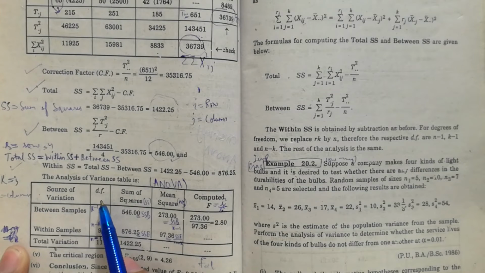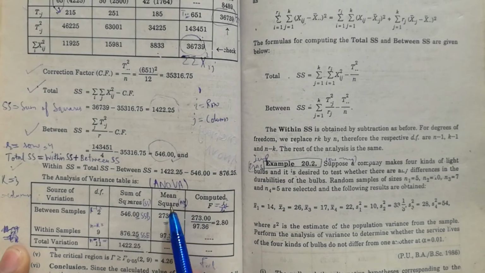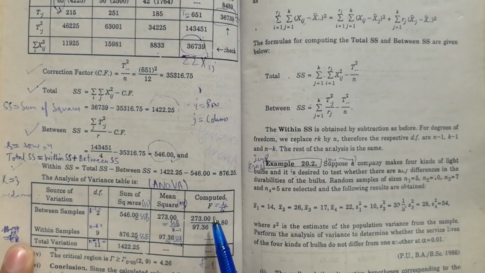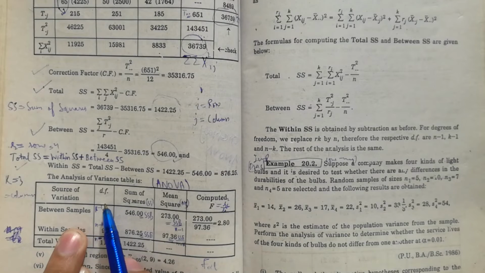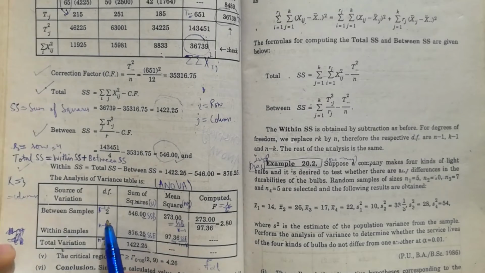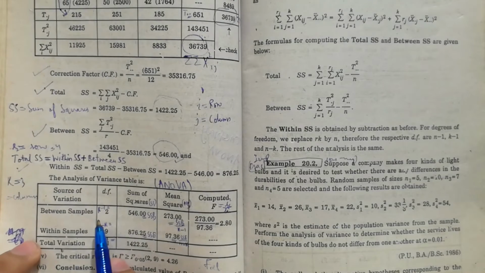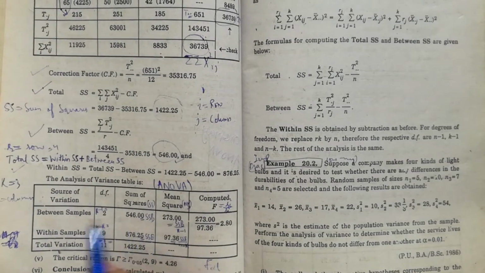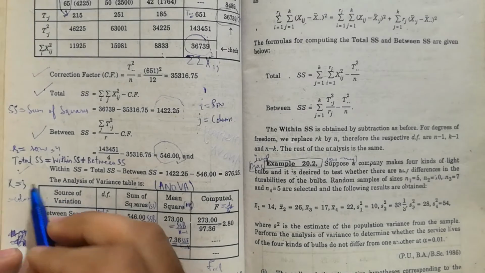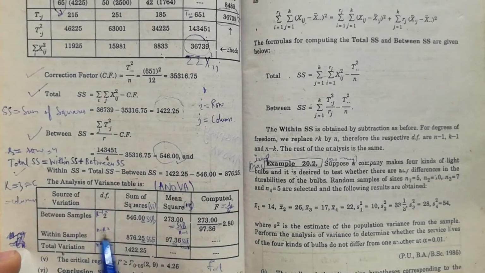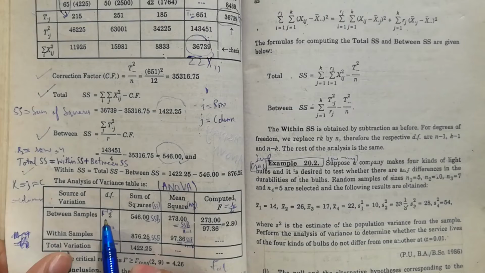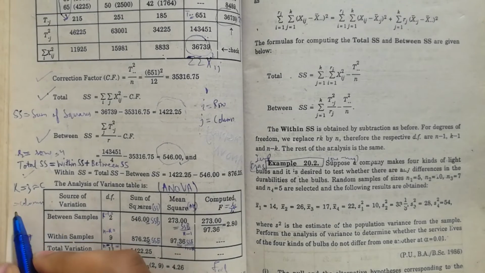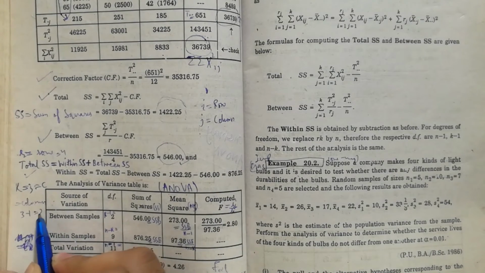DF shows degrees of freedom, then sum of squares, mean square, and computed value of F. Between samples, degree of freedom V1 is equal to K minus 1, and K is the number of columns, which is 3. So V1 is 3 minus 1, which gives 2.